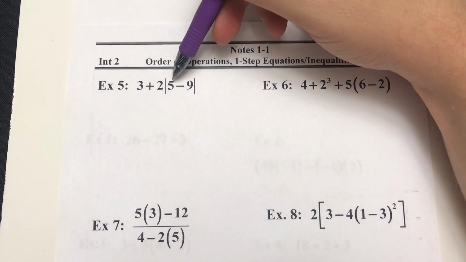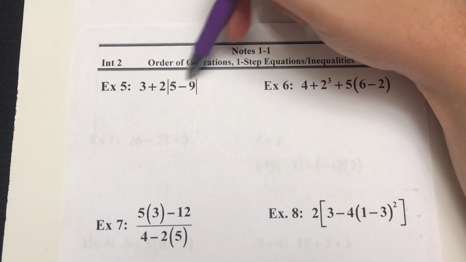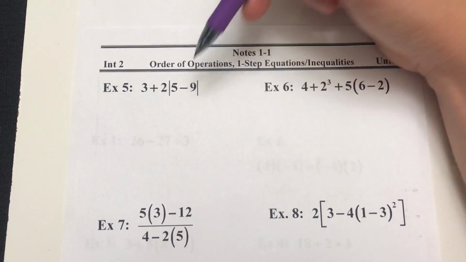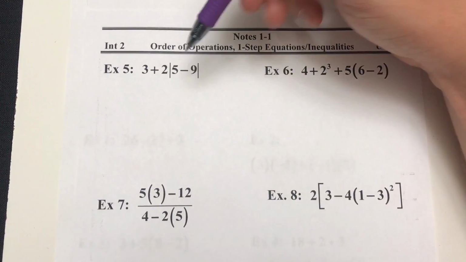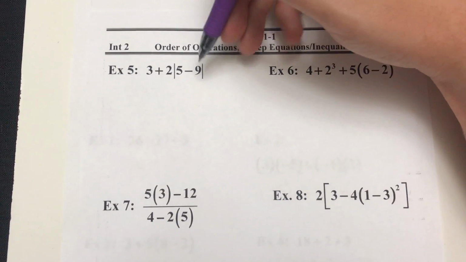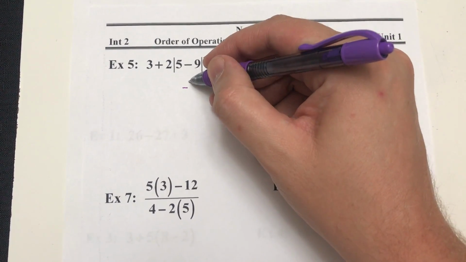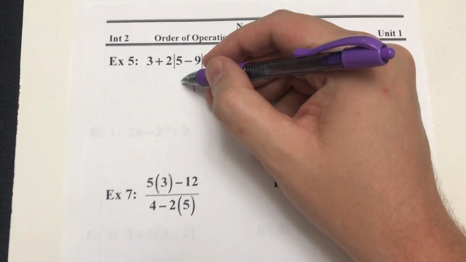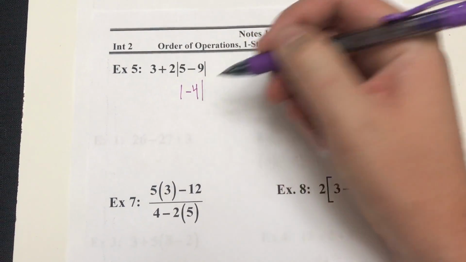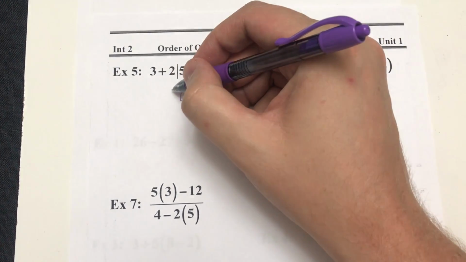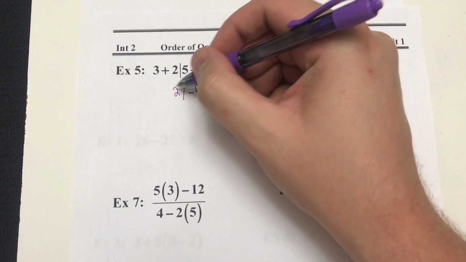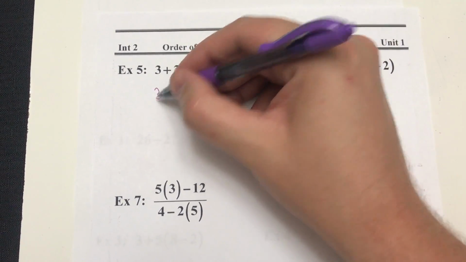First, we need to evaluate what is inside the grouping symbol. 5 subtract 9. 5 is a smaller number than 9. When you subtract, you are left with a negative number. 5 subtract 9 is negative 4, and we'll keep it in the grouping symbols, as well as the other pieces, 2, the addition symbol, and the 3.